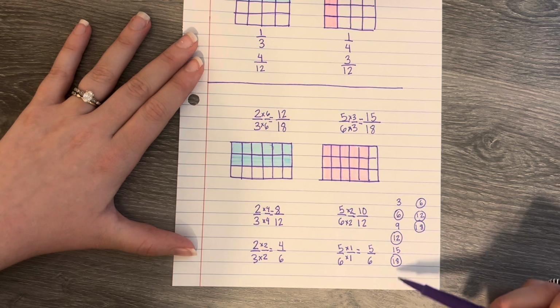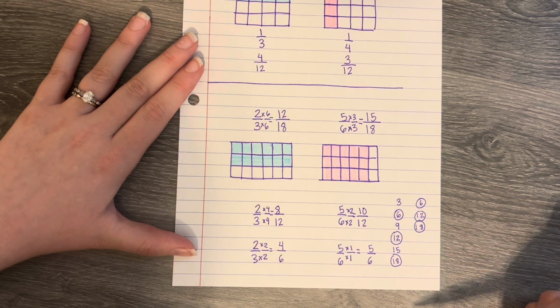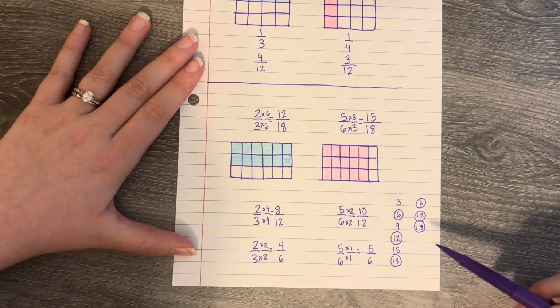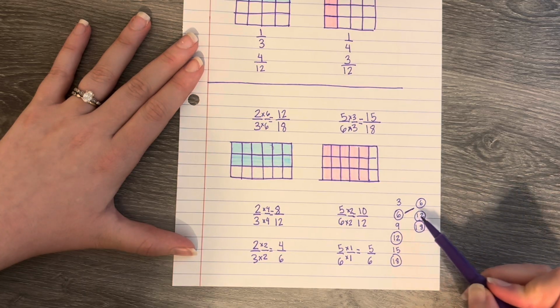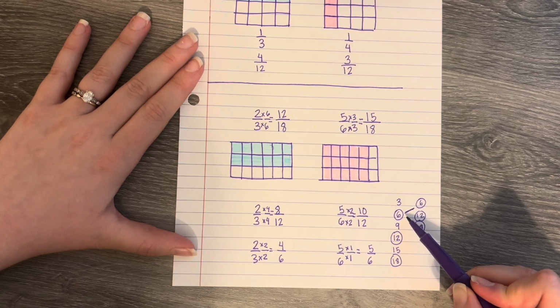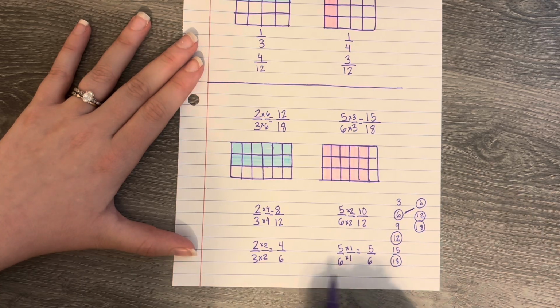Here, I could keep going and I could find lots of common denominators between 3 and 6. But my best bet is going to probably be using the least common multiple. In this case, it's 6. I didn't have to change this 5/6 at all. This is the most efficient strategy.